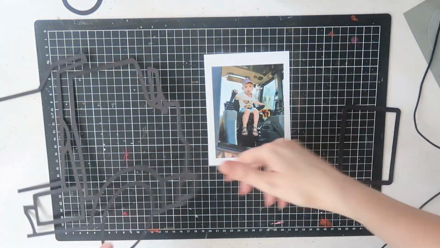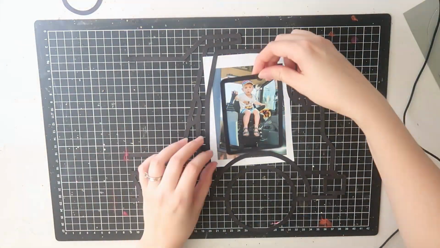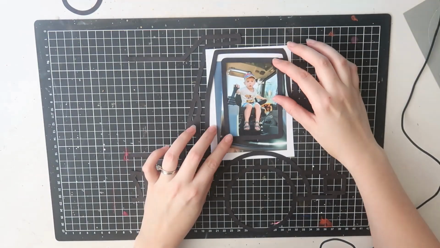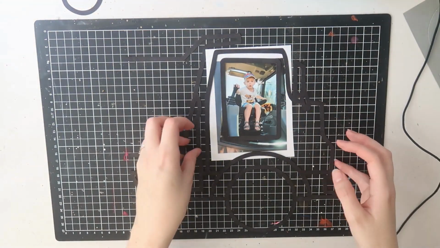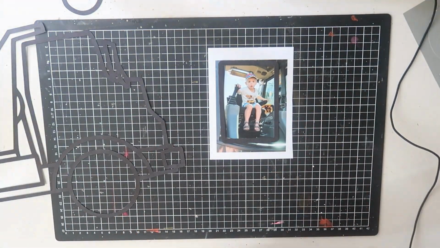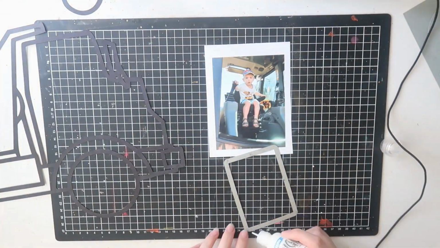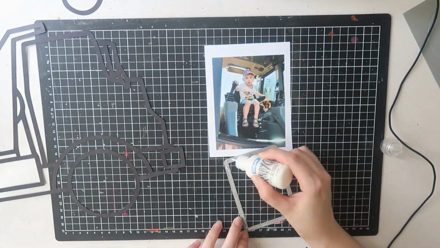It took me a while, but I just popped some YouTube on and yeah, coloured in my cut file, and now I have a black cut file. I could have used paint, but Sharpie dries quicker, so. All right, now I'm taking that window and I'm just going to glue that straight on top of my photo.